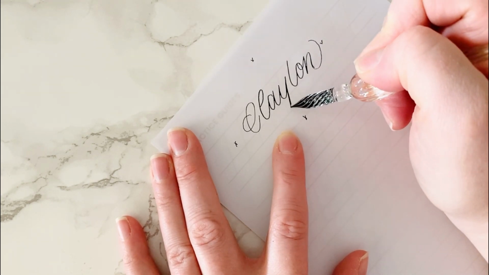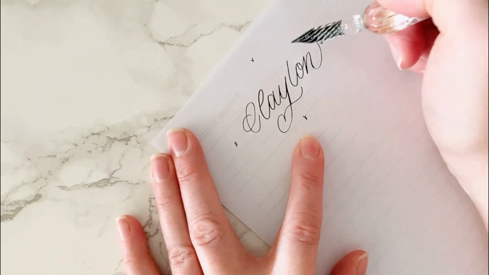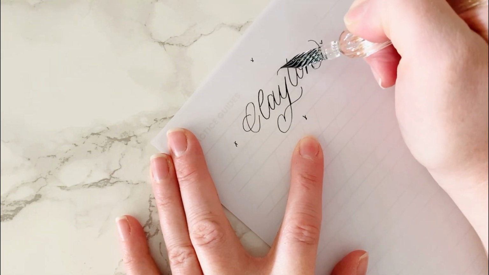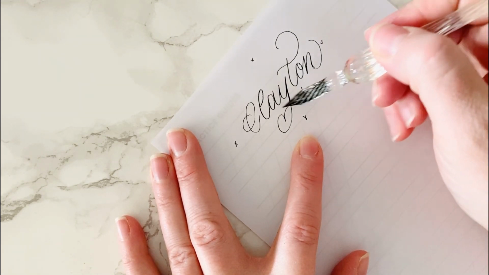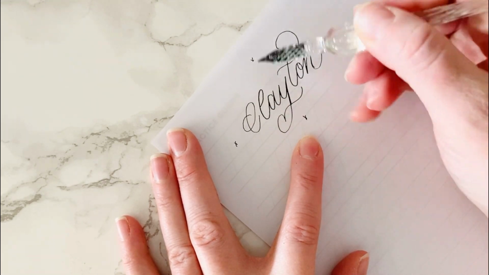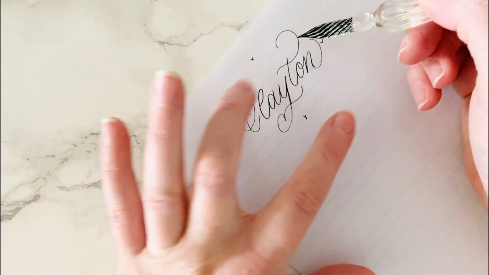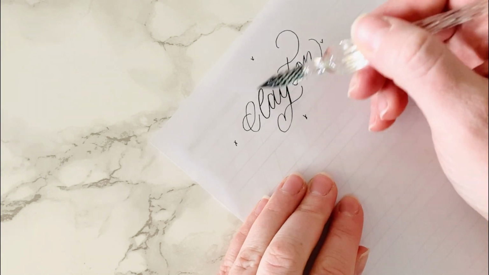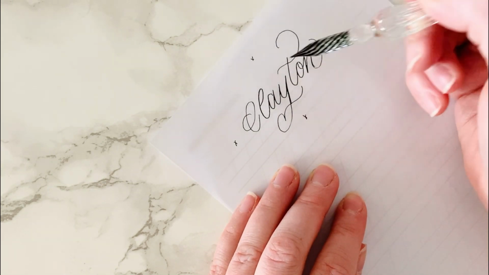For the Y, if I'm going to add a fun loop like this, for my T, I'm going to need to add something up here too. So you can see that it looks more balanced now. If I didn't have the Y and I just did the T, it would look top heavy. So you just want to pay attention to that as you're going through, about where you can add flourishing, where it makes sense.